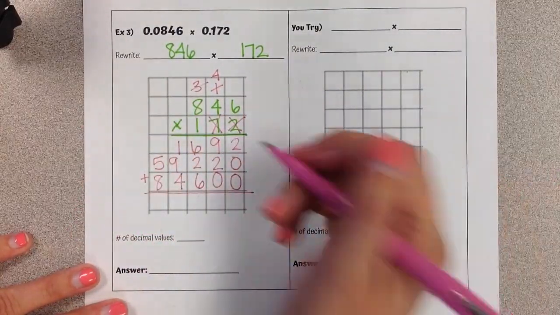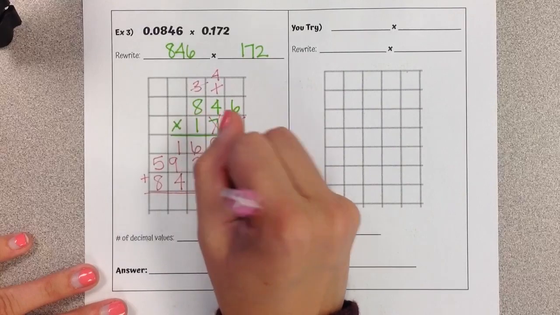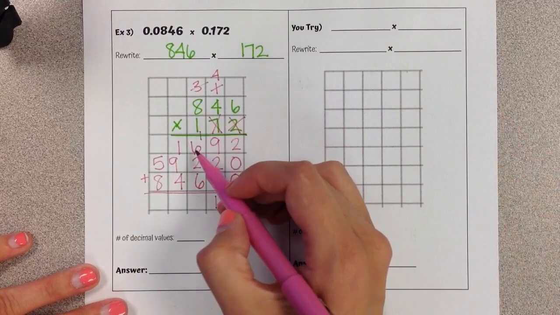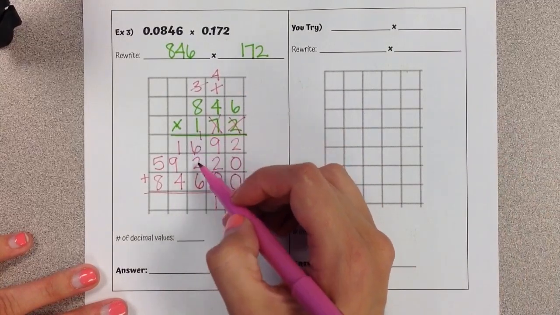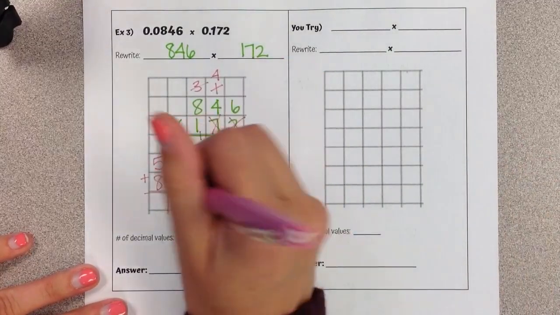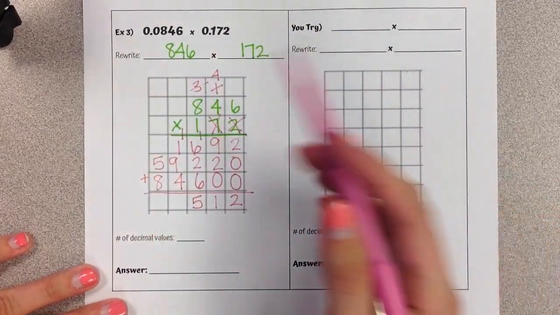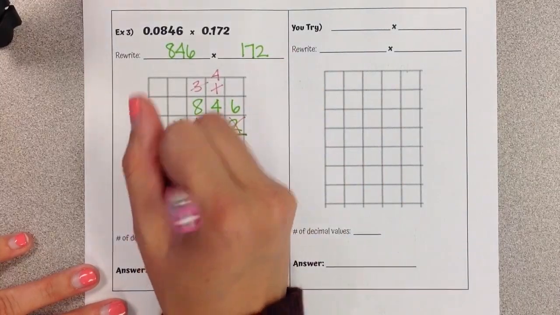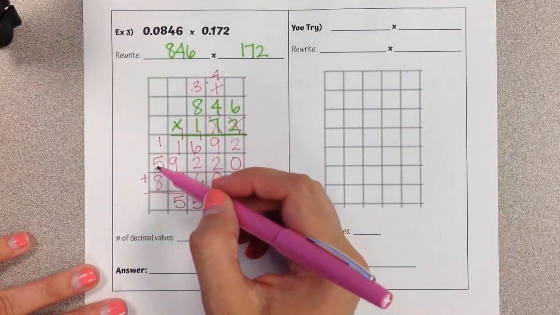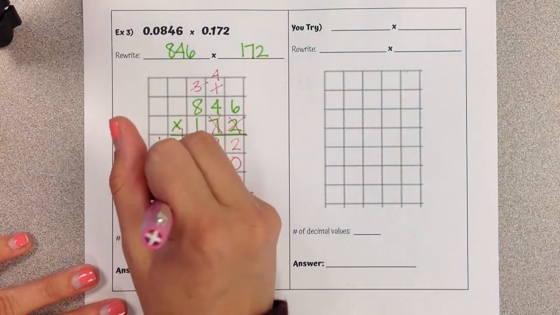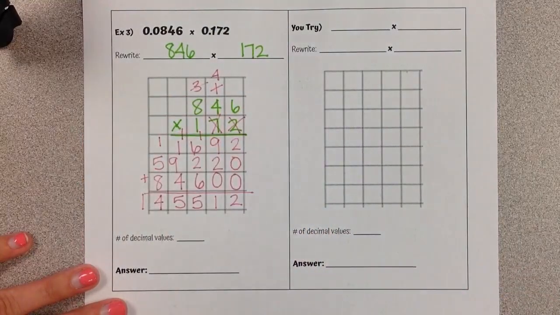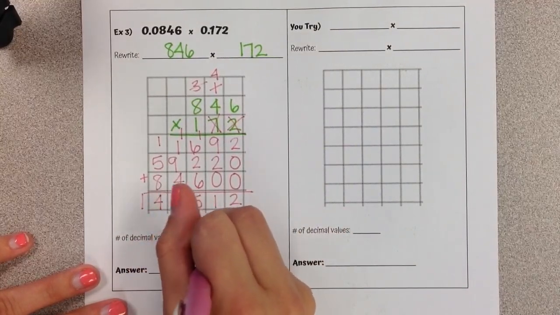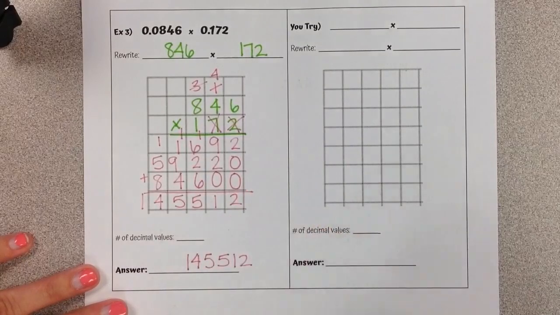Now we can add. 2 plus 0 plus 0 is 2. 9 plus 2 plus 0 is 11. Carry the 1. 6 plus 1 is 7. Plus 2 is 9. Plus 6 is 15. Carry the 1. 1 plus 1 is 2. Plus 9 is 11. Plus 4 is 15. Carry the 1. 1 plus 5 is 6. Plus 8 is 14. Okay, we've got a really big number here. I'm going to write down what we've got so far. 1, 4, 5, 5, 1, 2.